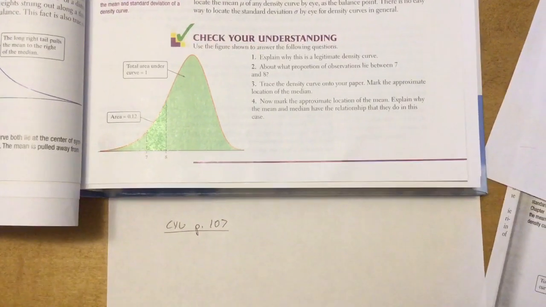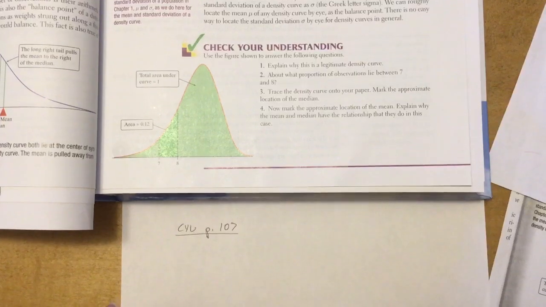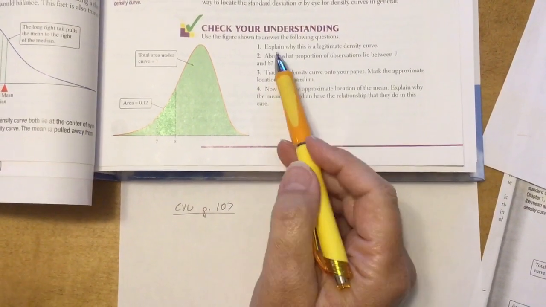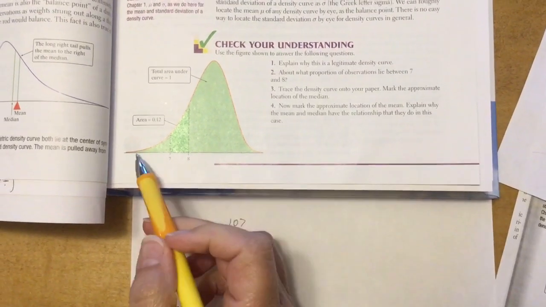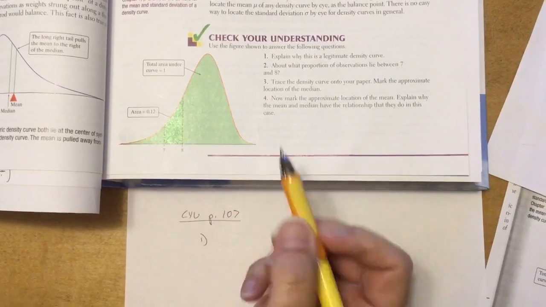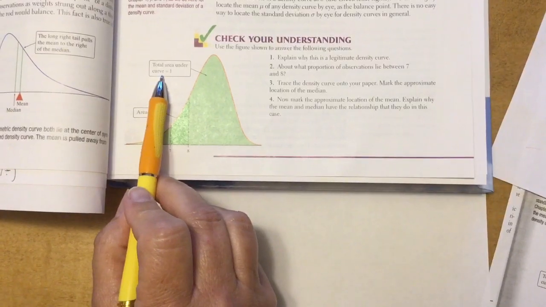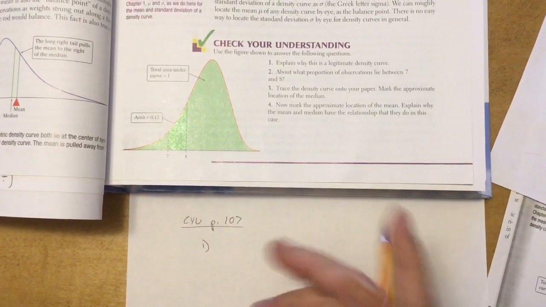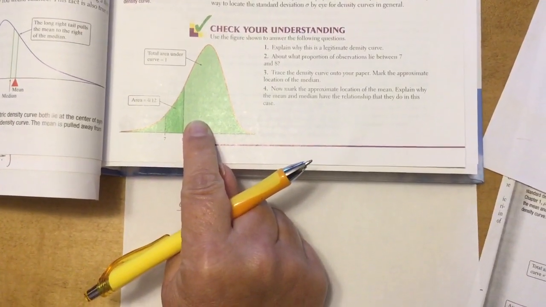Okay, so a density curve, and again, we've already been sort of thinking in terms of density curves when we draw a rough curve over any kind of distribution. What makes a legitimate density curve? A legitimate density curve has to be on or above the x-axis. You can't have anything negative. And the area under the curve has to equal 1, or 100%. So that is why that is a legitimate density curve. I'm not going to write all that.